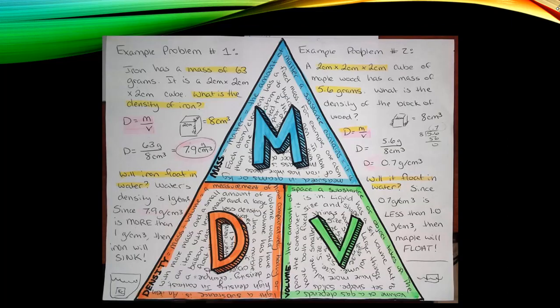This is another 6th grade one about density. And so I have the little formula triangle with density, mass, and volume. In each section of the triangle, I have explanations of what volume is, going around in little circles. I have a couple example problems of how to figure out things about it.